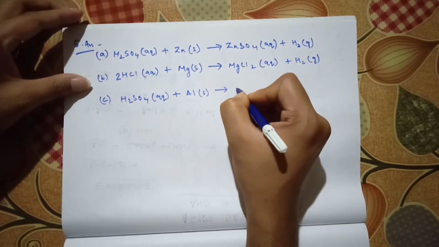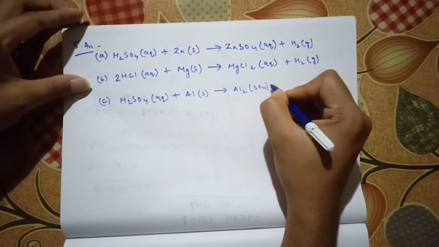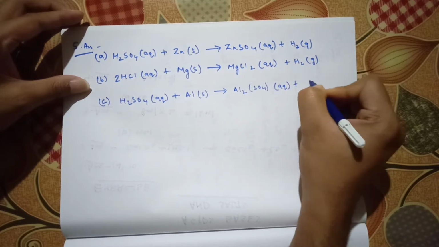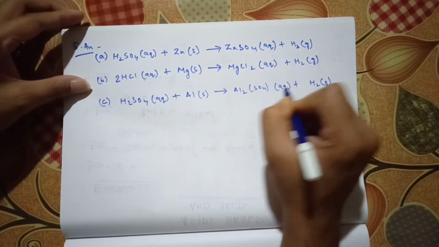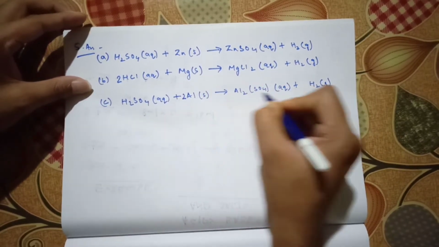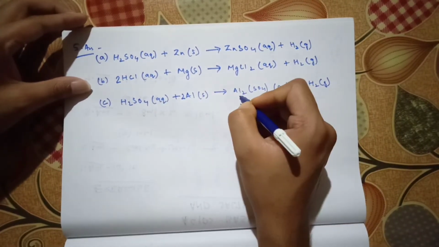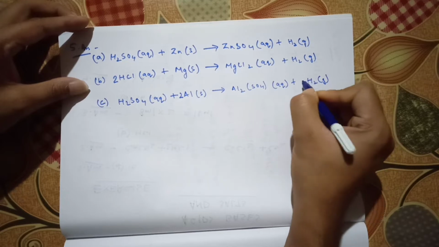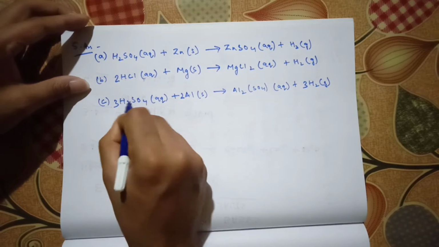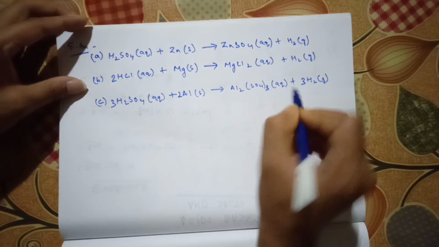Then we get Al2(SO4)3 in aqueous solution, then H2 in gas form. Now balancing this equation, Al gets 2 here, then SO4, H2. Now H will be solved like this, and here the SO4 becomes 12. So for SO4 we need to give it 3 here.